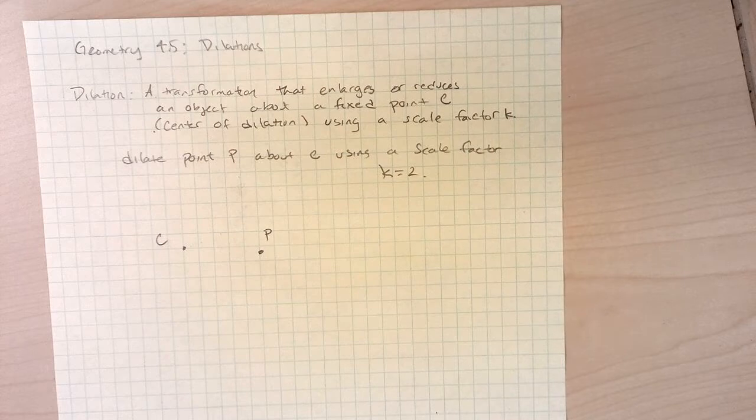Okay, so in this case, I want to dilate my point P. I'm just going to take it step by step. Instead of trying to dilate an entire polygon first, I'm just going to dilate a single point, specifically about the center of dilation, point C, and the scale factor is 2. So K is equal to 2. Think for a minute, maybe pause the video, whether this would be an example of a reduction or an enlargement, and then explain your reasoning.